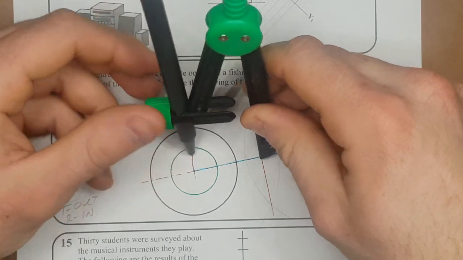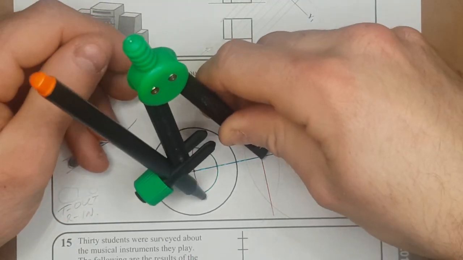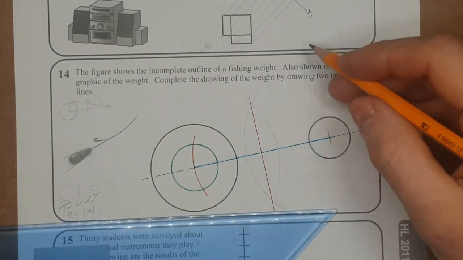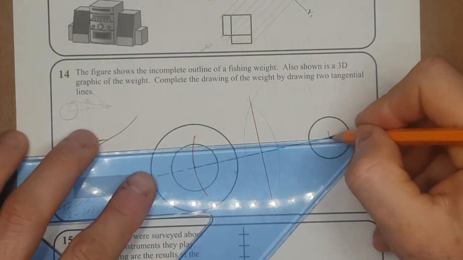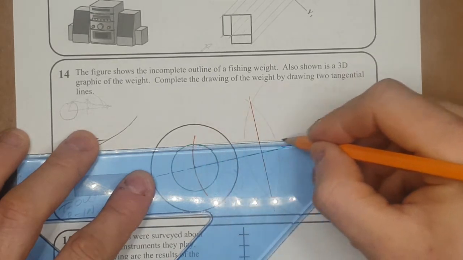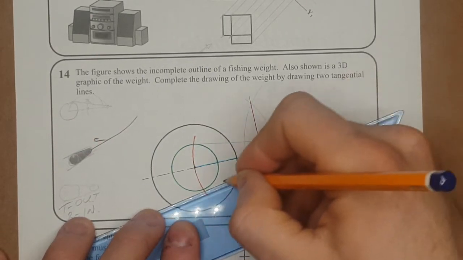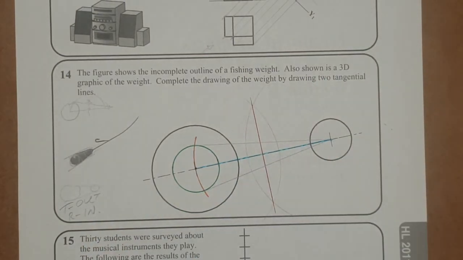From that bisect position, I'm going to just swing a portion of my semicircle. What I'm putting in now is not necessary, by the way, so I'll put it in light. That gives me a tangent from a point to the green circle, and from a point to the green circle. To bring it back to my full question, I'll grab a different colour again here.